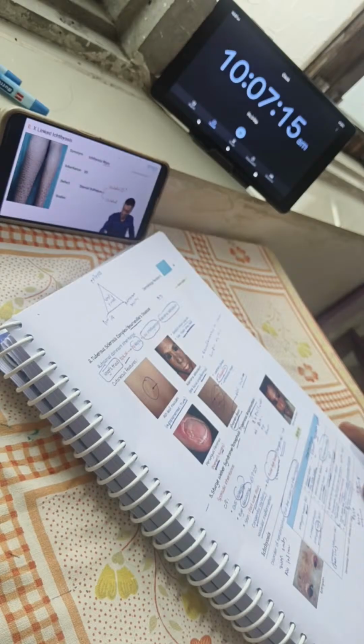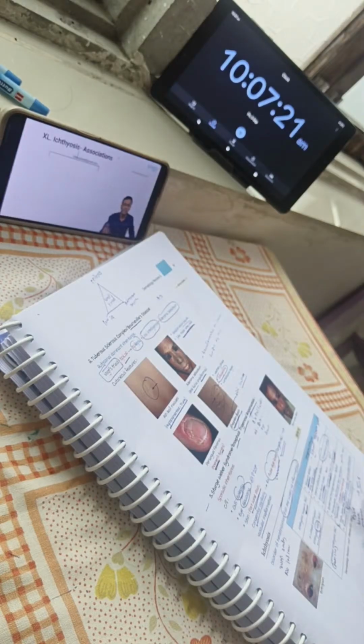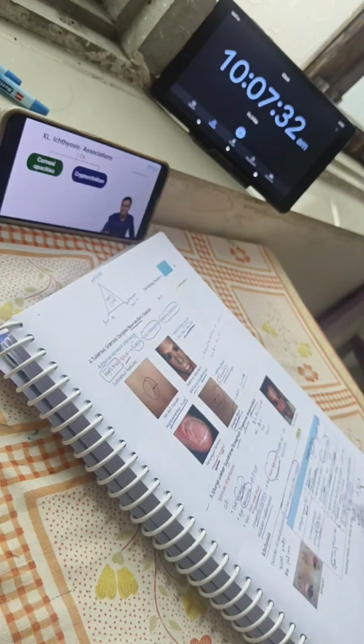And the scales are called brown to black scales. That's why this condition is referred to as ichthyosis nigra. Two important disorders associated with X-linked recessive ichthyosis. Number one, from the letter C, you have corneal opacities. And number two, we have cryptorchidism, which is undescended testis.